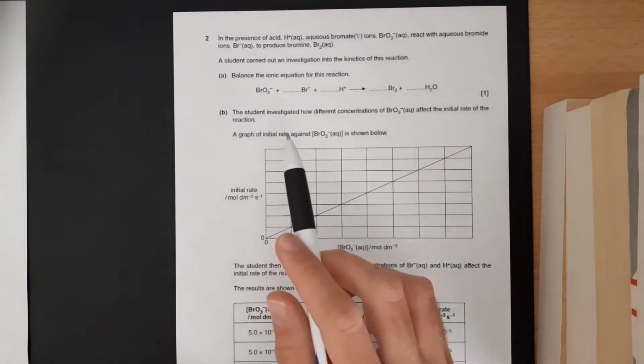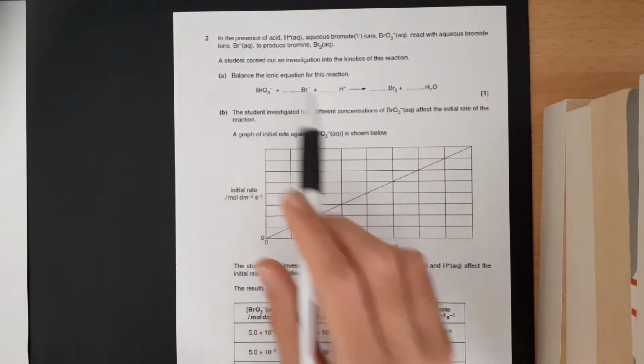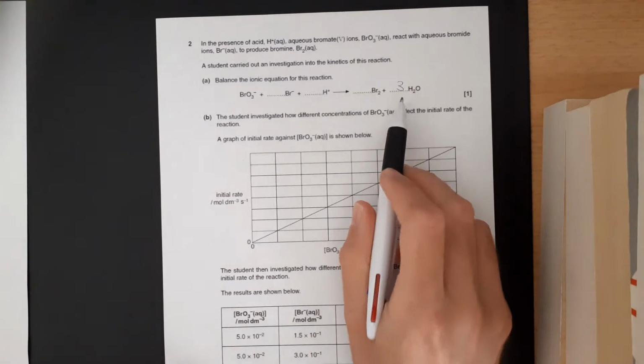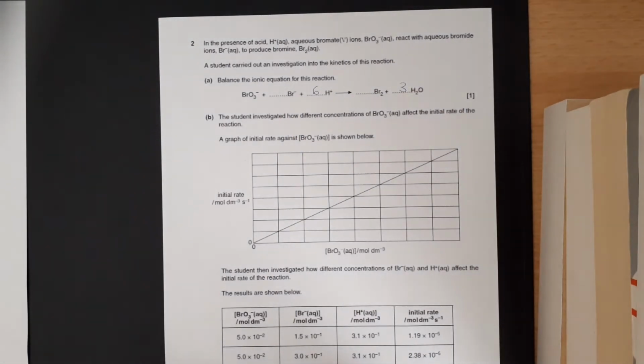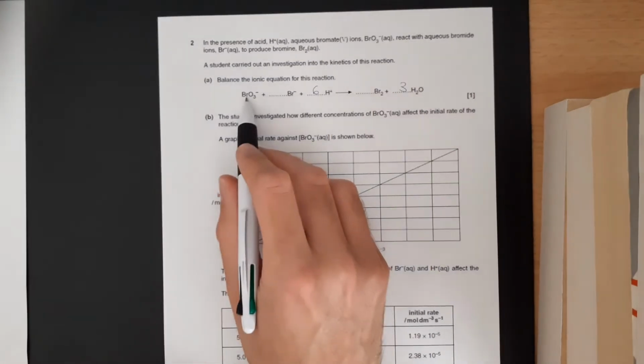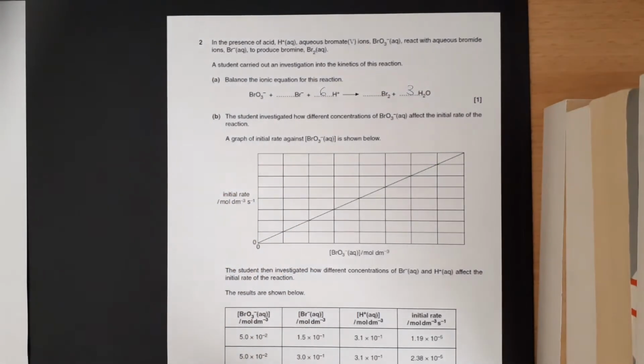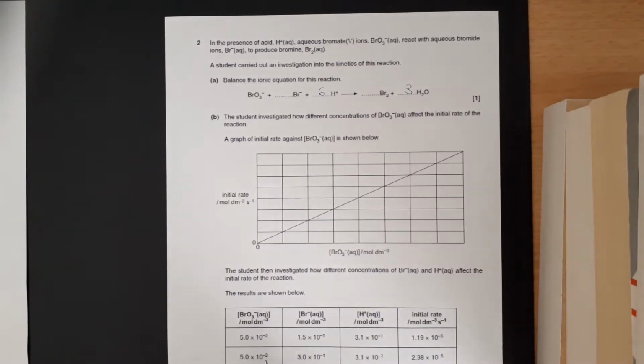So looking at this, you can see we've got 3 oxygens over here. So I'm going to need to have 3 waters there. And therefore now I've got 6 hydrogens, so I'm going to need to put a 6 here. And then I've got 2 bromines over here and 2 bromines there. So that seems like it's balanced. But this often catches people out, this question. I often use this question in lessons for this reason.